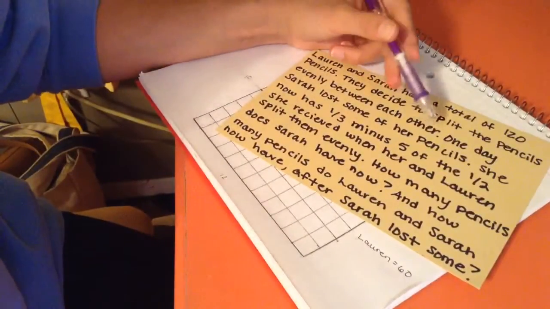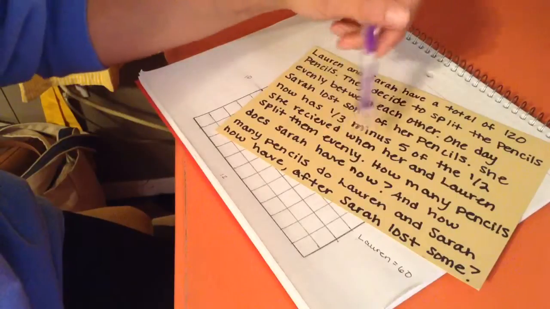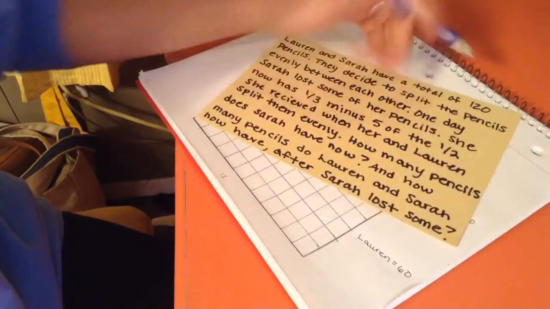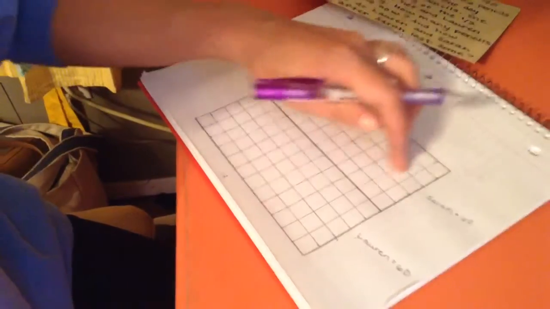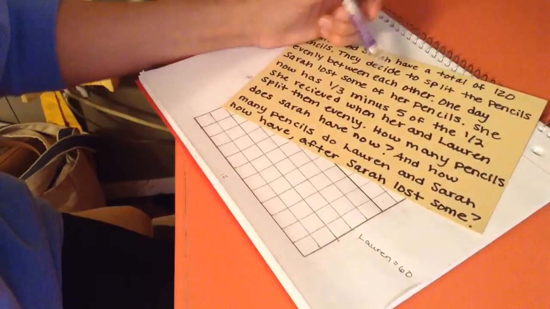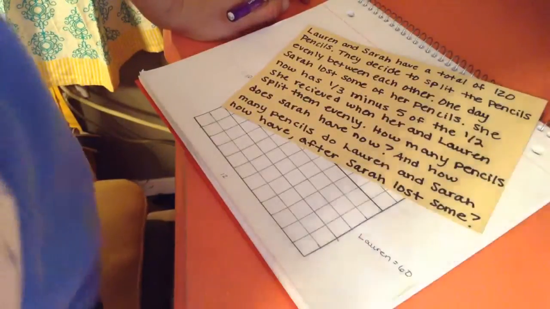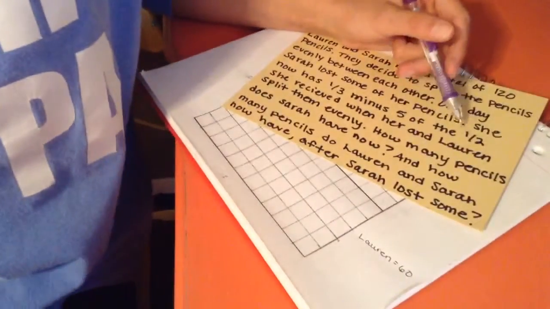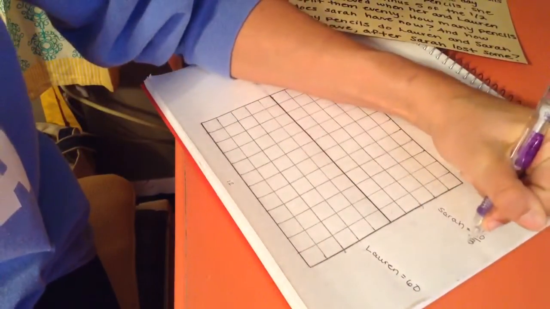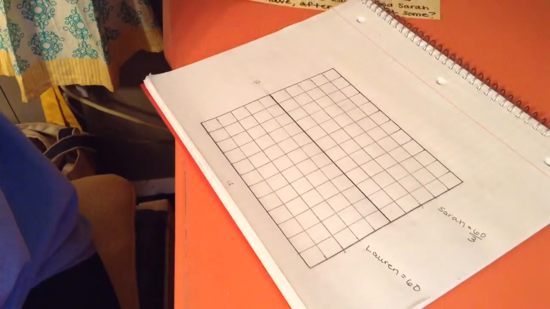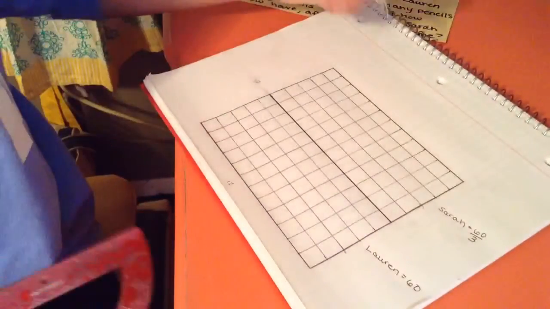One day, Sarah lost some of her pencils. She now has 1/3 minus 5 of the 1/2 she received when her and Lauren split them evenly. So we already divided them into 1/2, so all we really have to do is focus on Sarah's area, which is this top section. So what we need to do is, now that she has 1/3, that means she lost 2/3. So we're going to shade out 2/3 of the amount of pencils she received, which is her 60. 1/3 really means you're dividing 60 by 3. 60 divided by 3 is 20. But let's go ahead and divide it into three parts up here first.